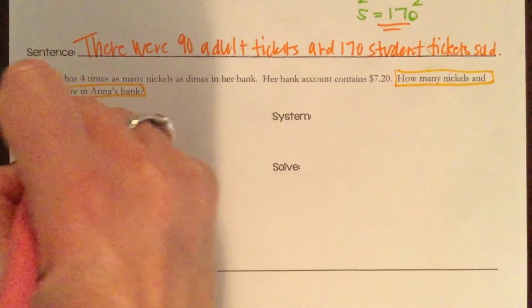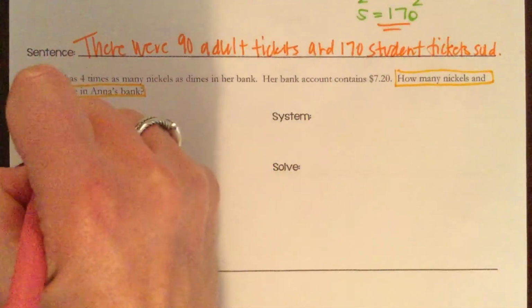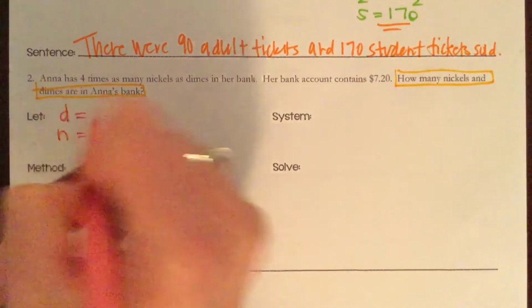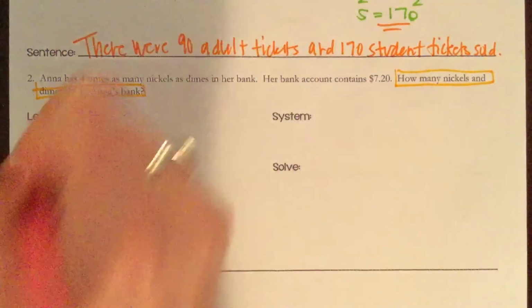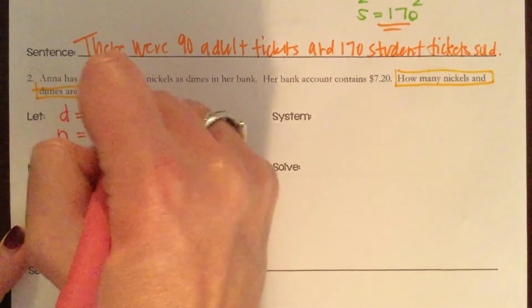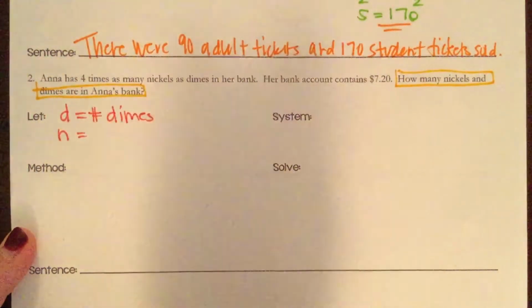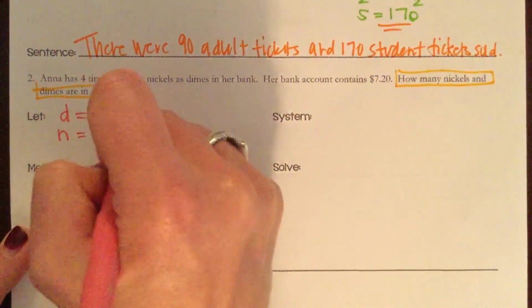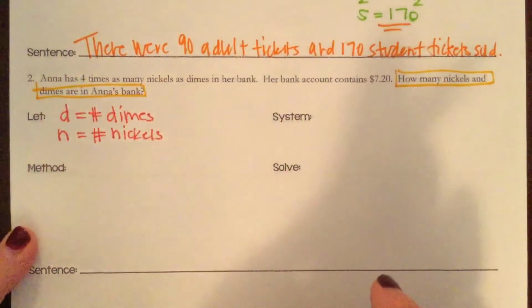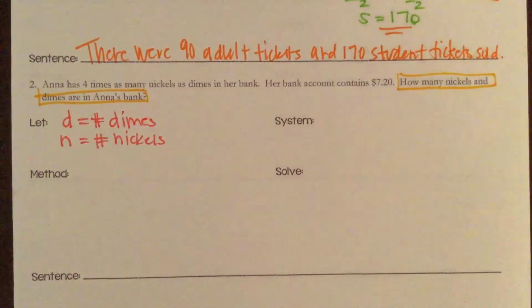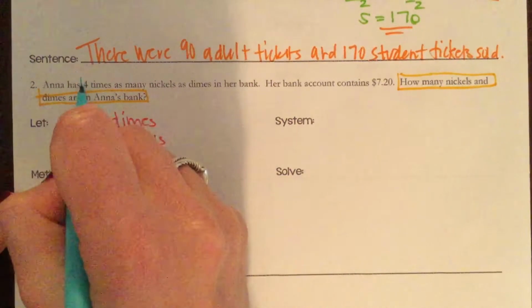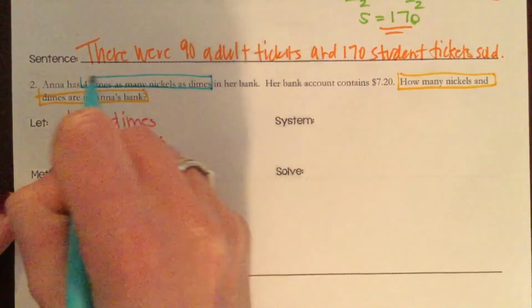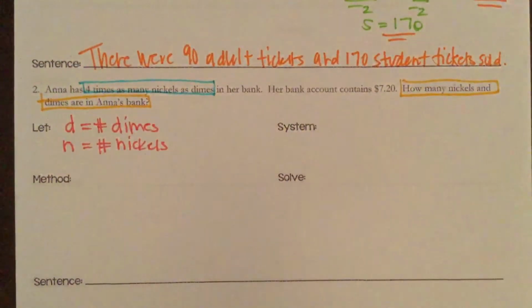So our let statement, you may choose any variables. I'm going to use D for dimes and N to represent nickels. So D is the number of dimes that Anna has, and N is the number of nickels that Anna has. Okay, now we're ready to write our system. The first thing it says is that Anna has 4 times as many nickels as dimes.